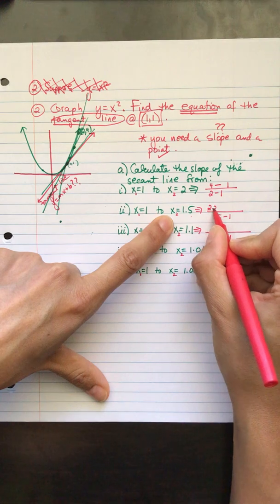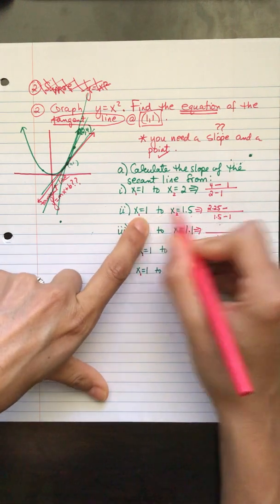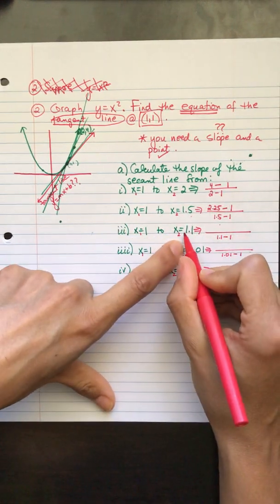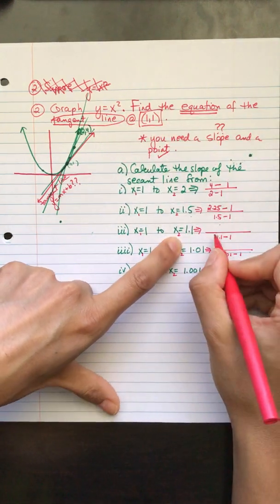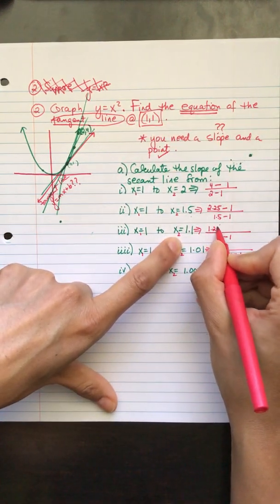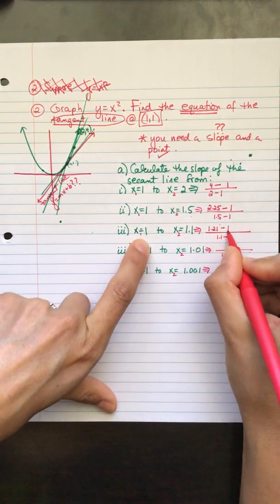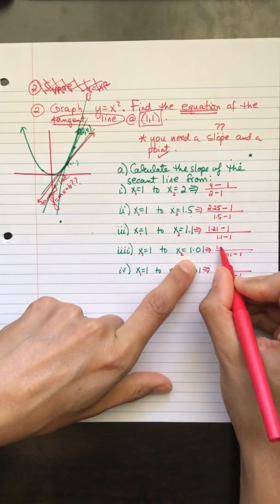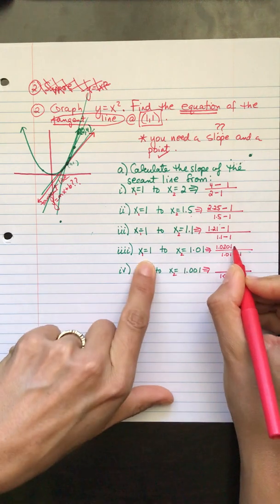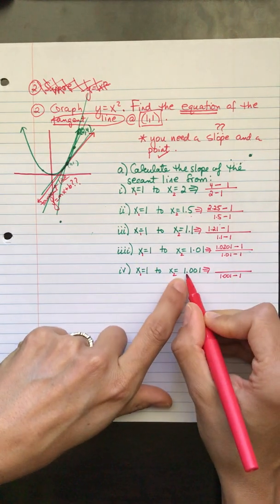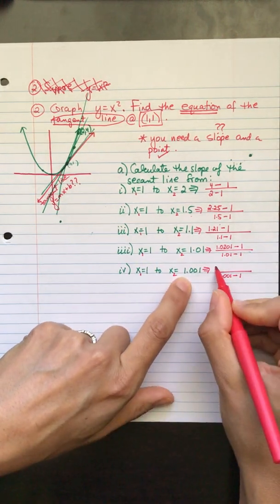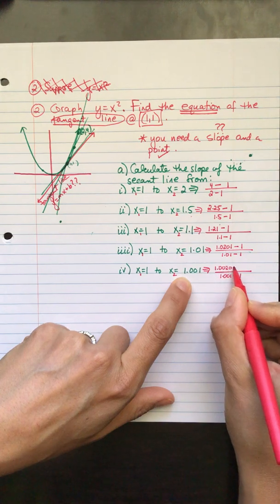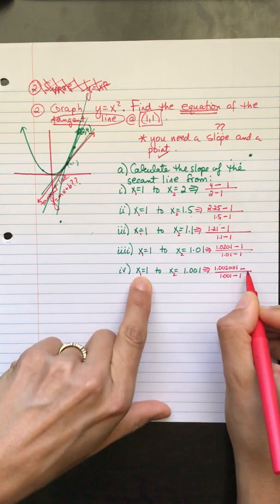It is 2.25 minus 1 squared is still 1. What's 1.1 squared? It is 1.21 minus 1 squared is 1. What's 1.01 squared? It is 1.0201 minus 1. What's 1.001 squared? It's 1.002001 minus 1 squared is 1.